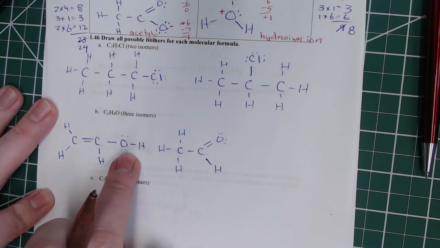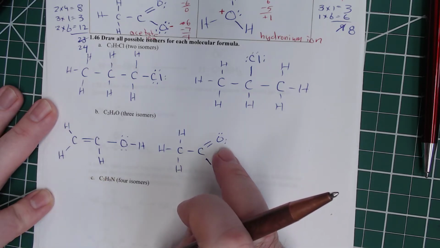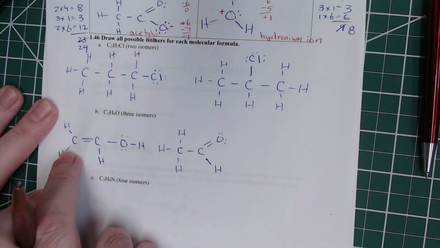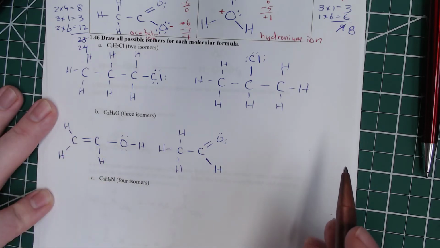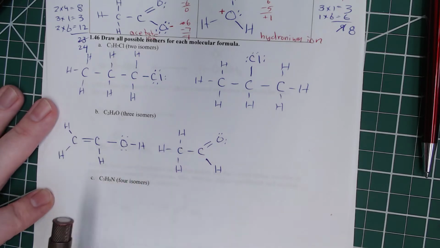So here we have one hydrogen on the oxygen. Here we have no hydrogens on the oxygen. That hydrogen actually moves over to that carbon that's one step away. So these are in equilibrium.